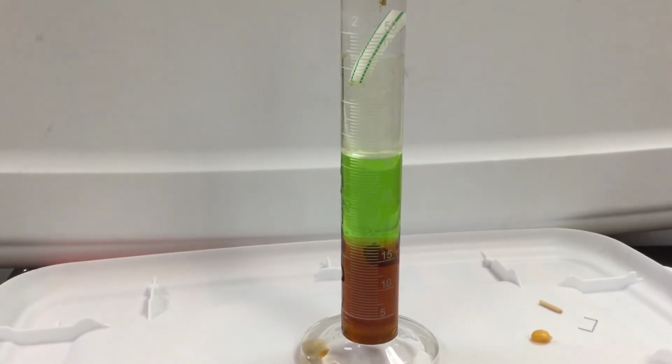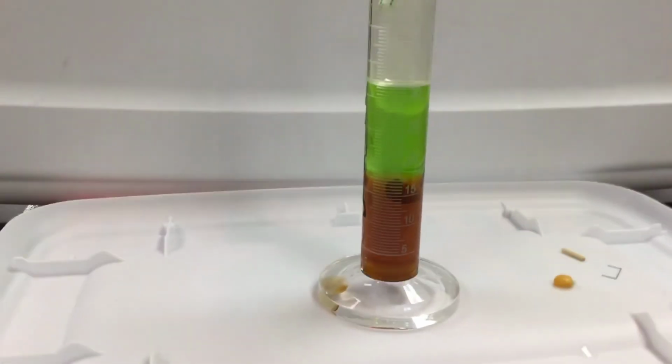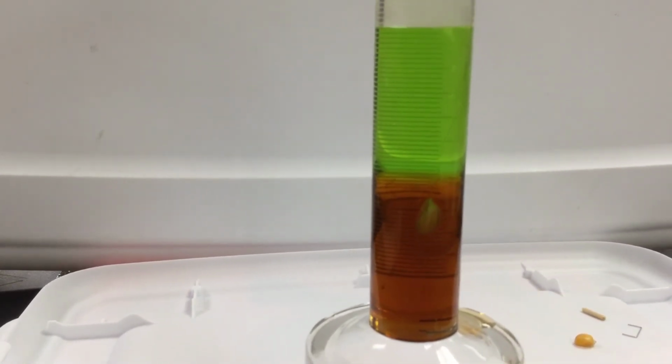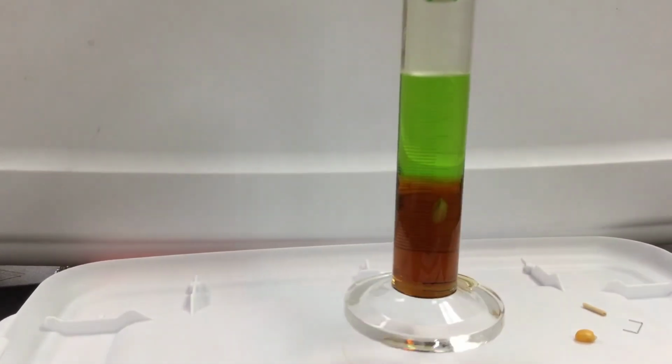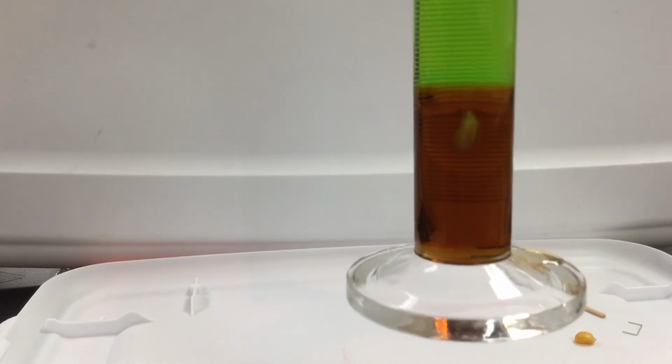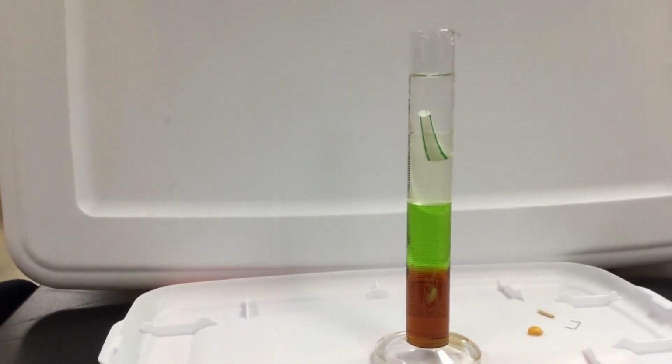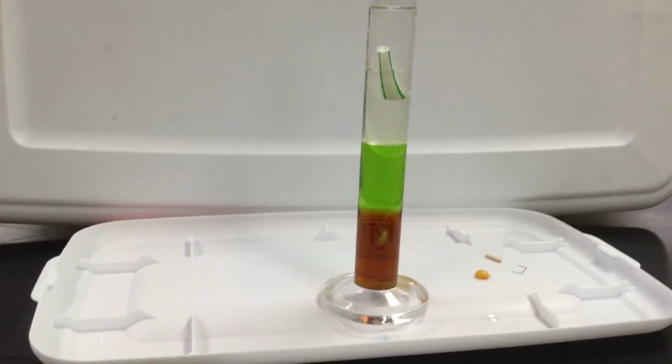For the last few questions in the video, I'm going to hold the camera up to the graduated cylinder closely so you can see where the objects are located. Here is the popcorn kernel. Look at the layer of syrup. Now I'm zooming back out so you can see the entire graduated cylinder. Look at the top layer.